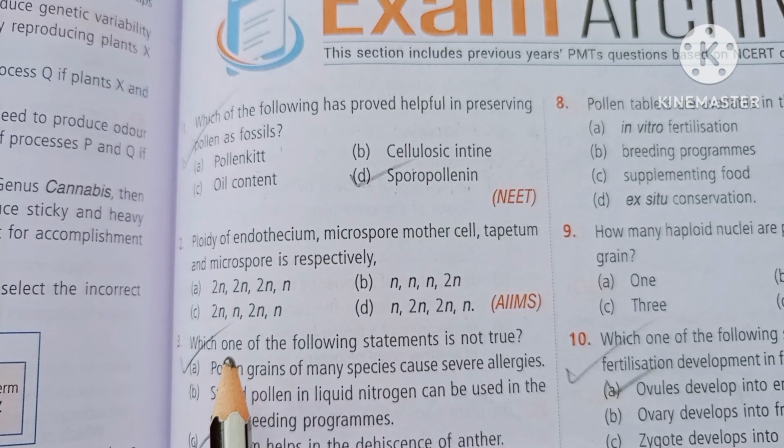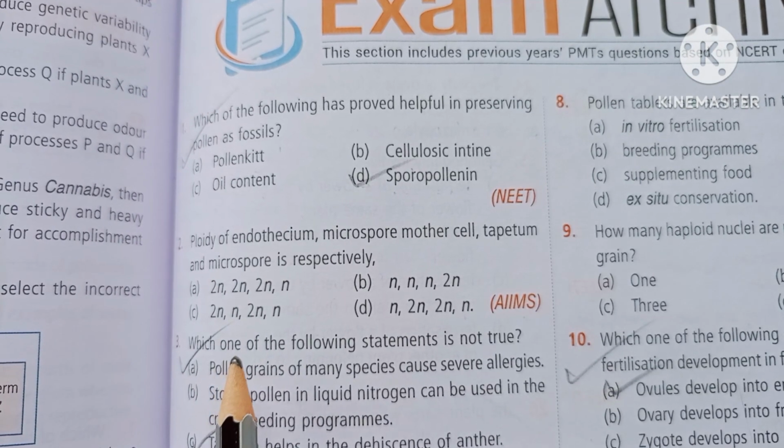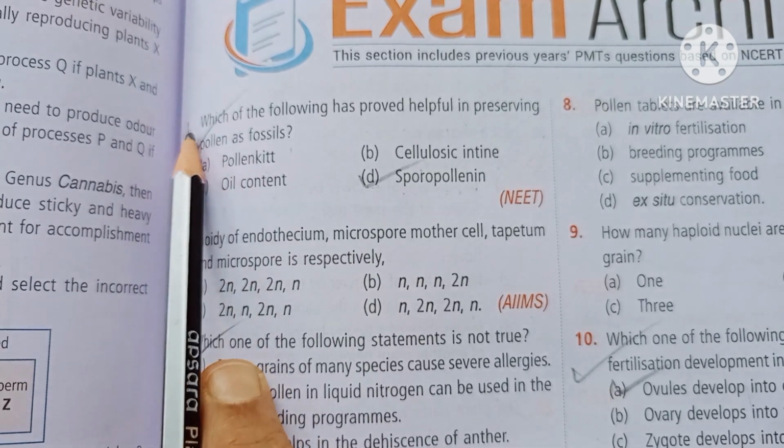Chapter name is Sexual Reproduction of Flowering Plants. Question 1.